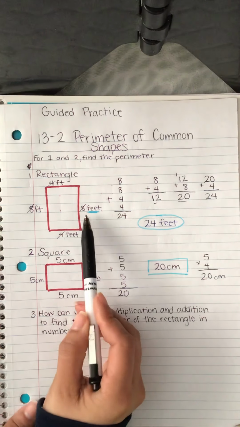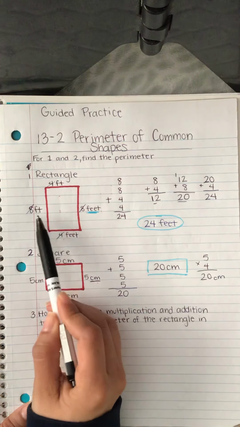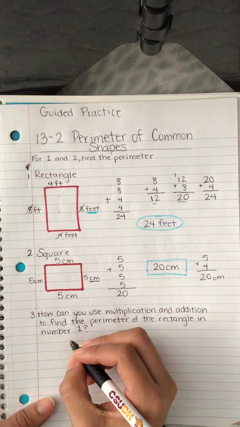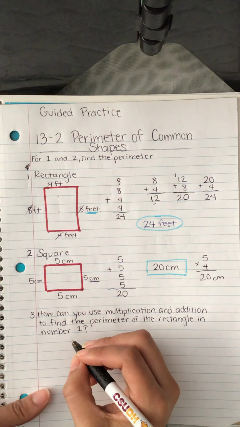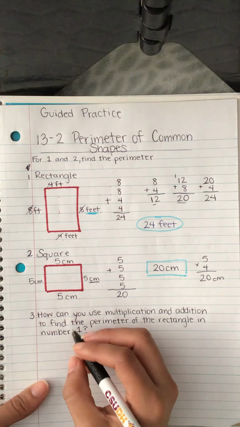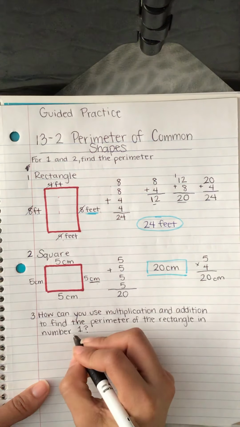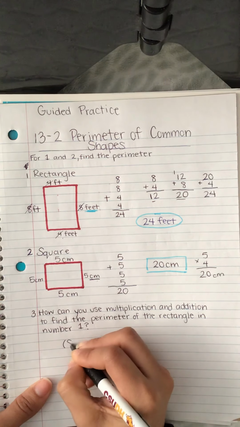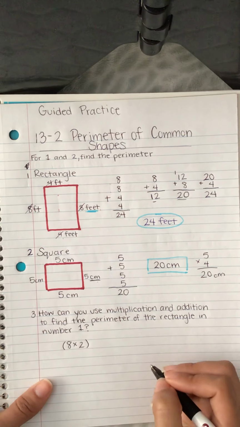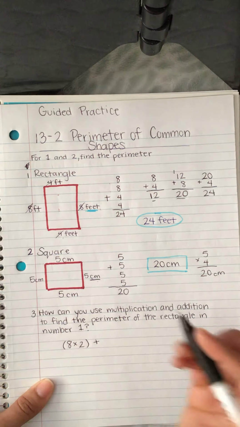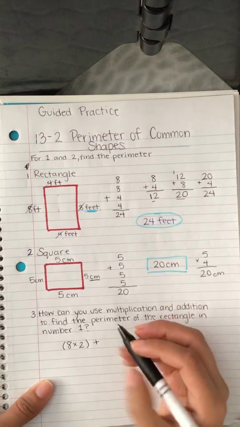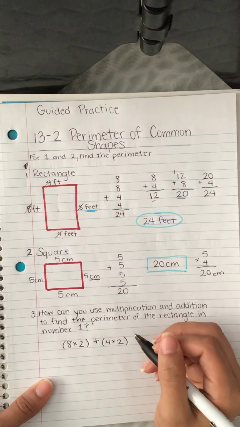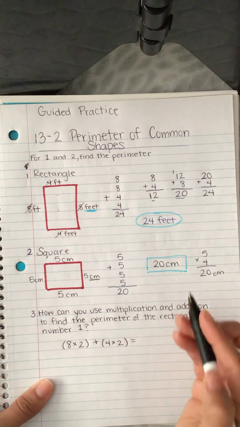So, since 2 of our sides are the same, we have 8 feet and 8 feet, right? You can multiply each side length by 2 and then add. So since I have 2 eights, I can do 8 times 2, right? And add that to, I have 2 side lengths of 4. So 4 times 2, 4 two times. And that should still give me the same perimeter.